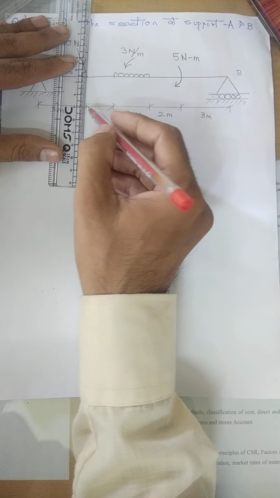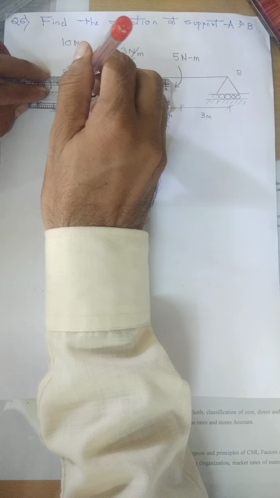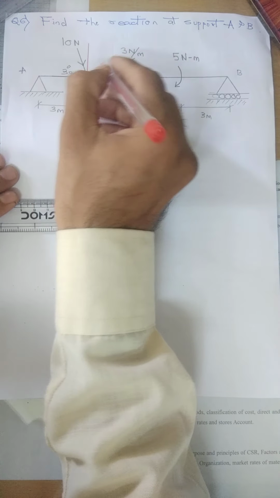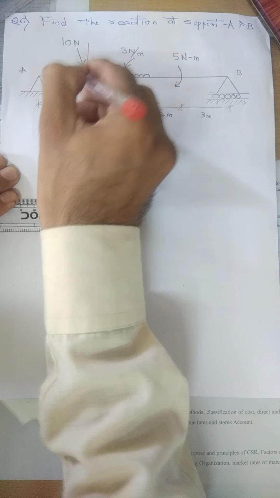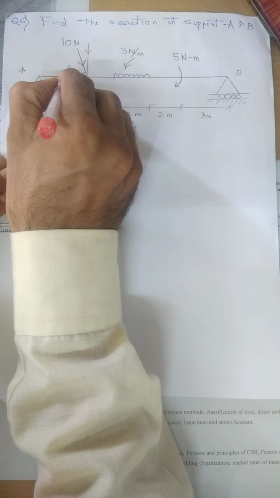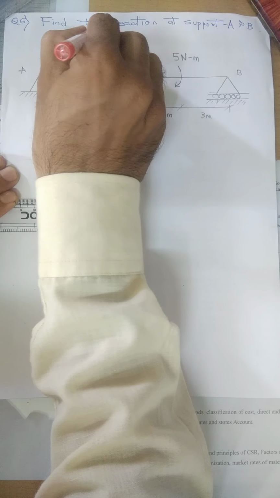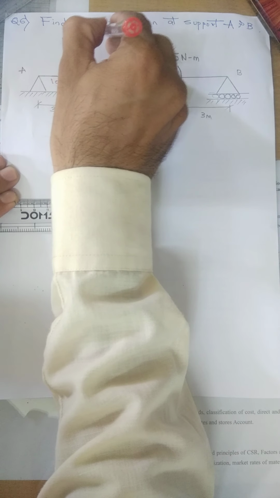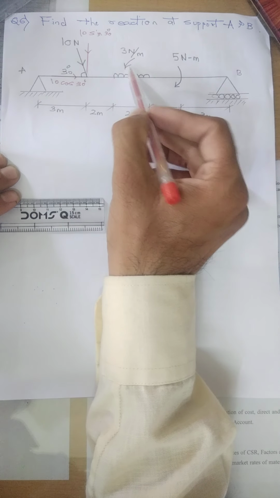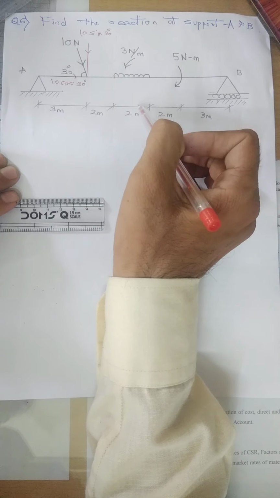Here this 10 newton force will be resolved into two components, vertical and horizontal. The horizontal component will be cos theta, and the vertical component will be sin theta. So I am writing down here in the same figure 10 cos 30 and 10 sin 30. Again, the 3 newtons per meter UDL will be converted into a point load, which will act at the center.